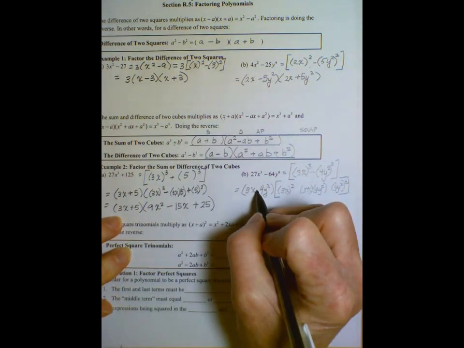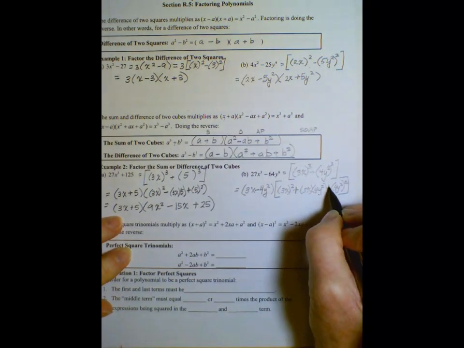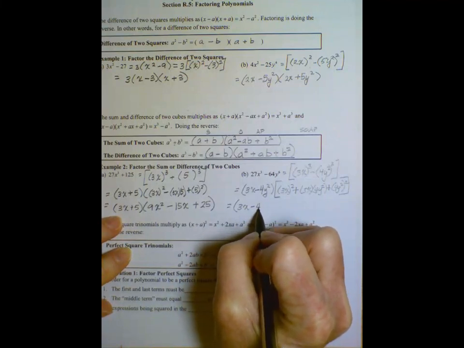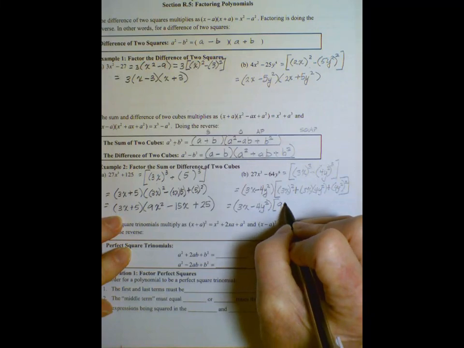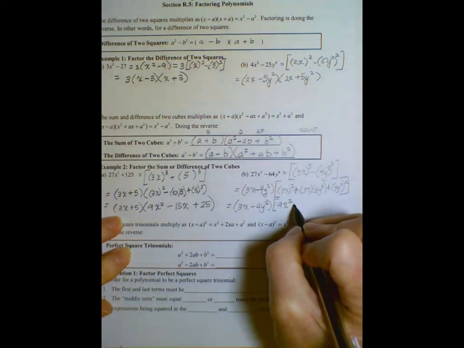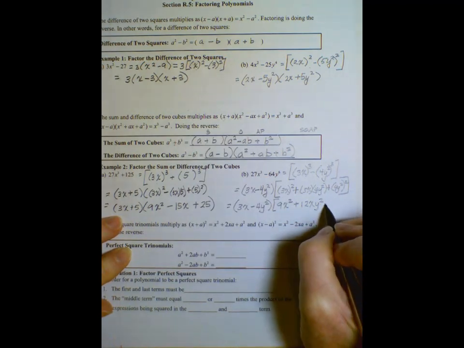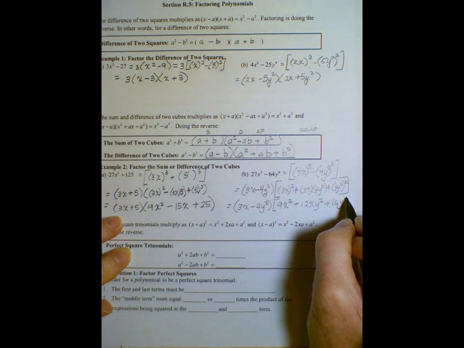Now it's SOAP. Same, which is minus, opposite, which is plus, always positive. And then the last step is just to simplify. So what's here? This is 9x squared. This is plus 12x y squared plus 4 squared is 16. Y squared squared is y to the 4th.